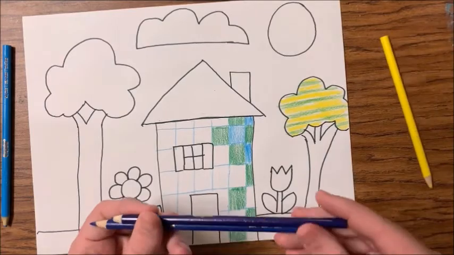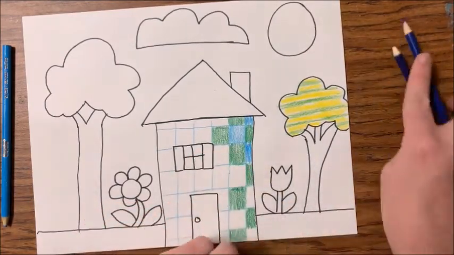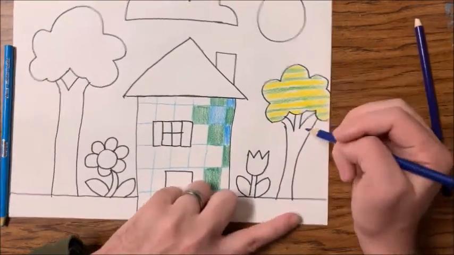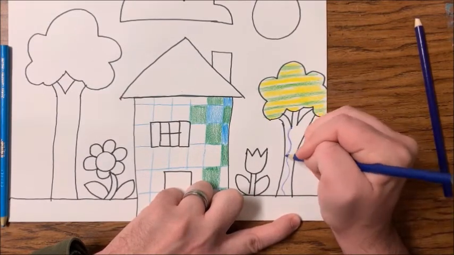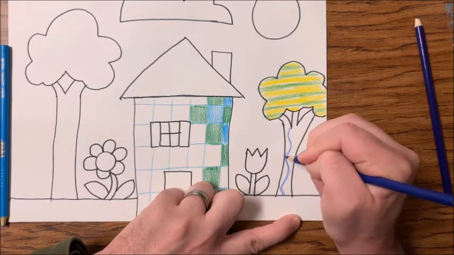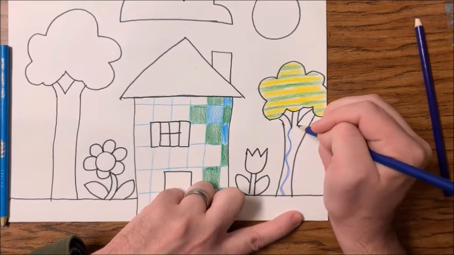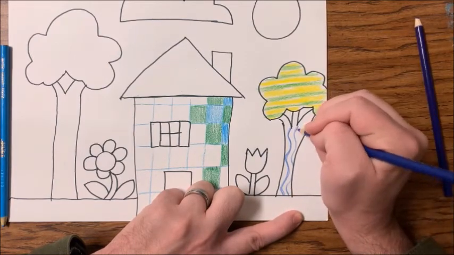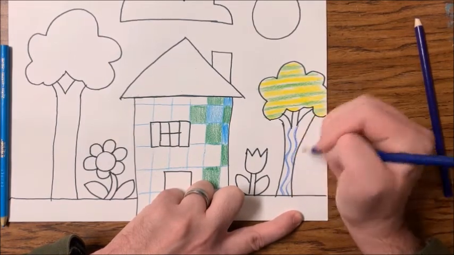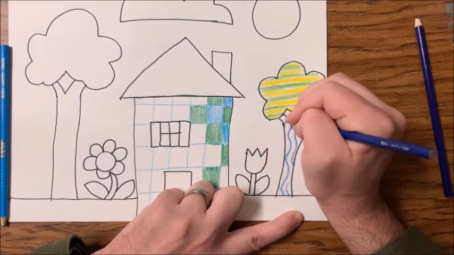Let's see, we've got a violet and a blue. Those will be nice together. So I'm just gonna do sort of wavy lines going down for them. And this one I'm gonna use white in my pattern as well. So I'm gonna leave some area where you can see white in between too.